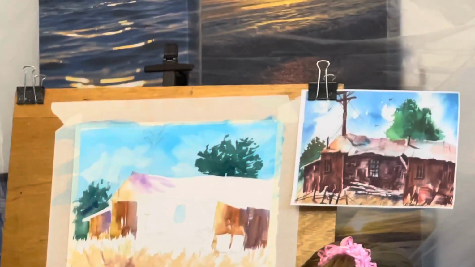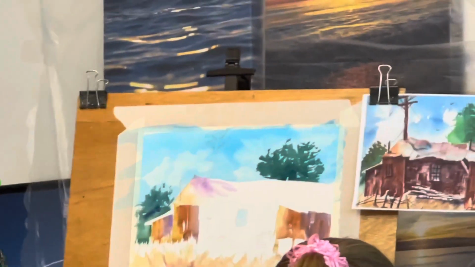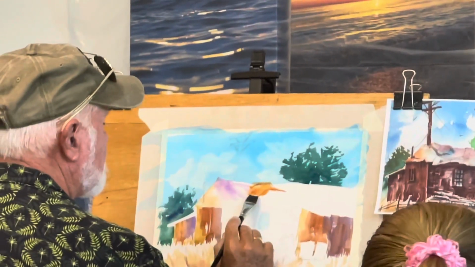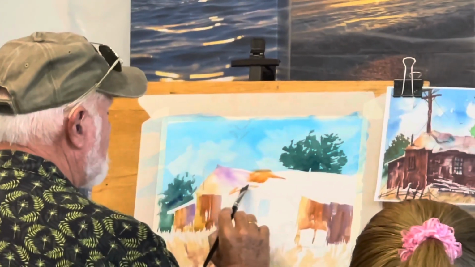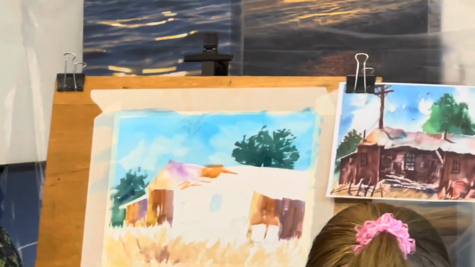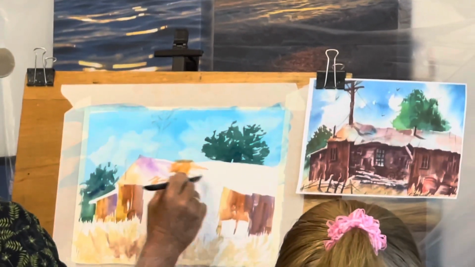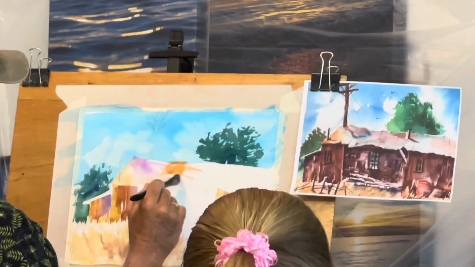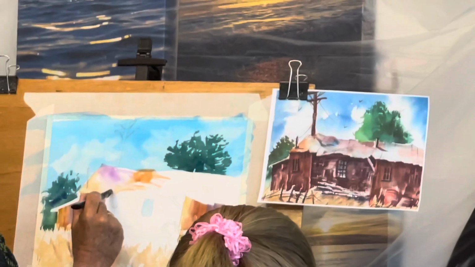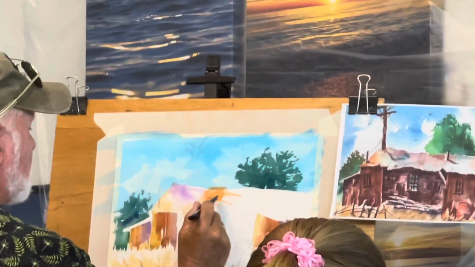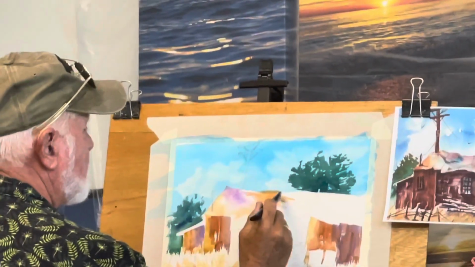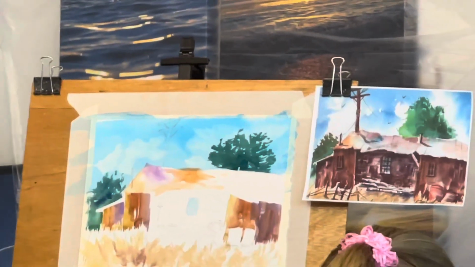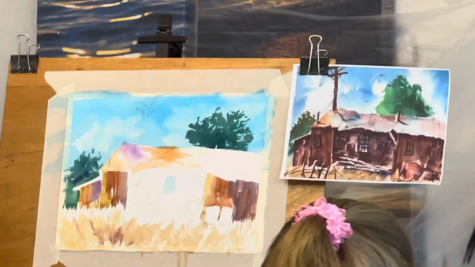Back with just a little bit of light burnt sienna. Some cerulean blue.